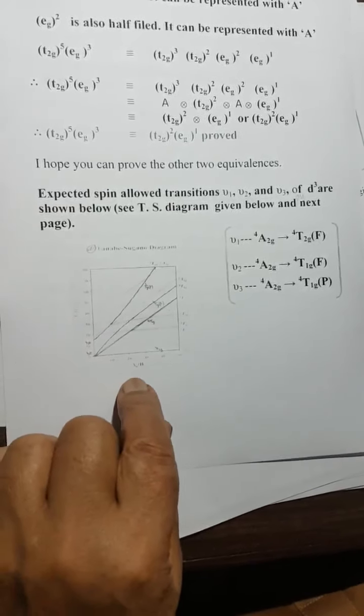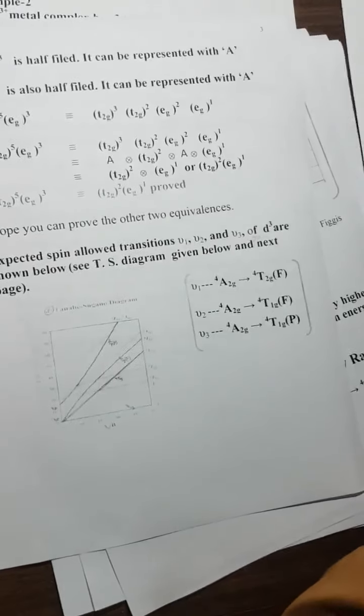Okay, here is the Tanabe-Sugano diagram. It is given on page 4 of the notes which I have. Now this is the diagram. It's very clear, the spin allowed transitions, how many are they? Quartet to quartet, quartet to quartet, quartet to quartet. The rest are doublets. So their band will come, but that will be a weak band.